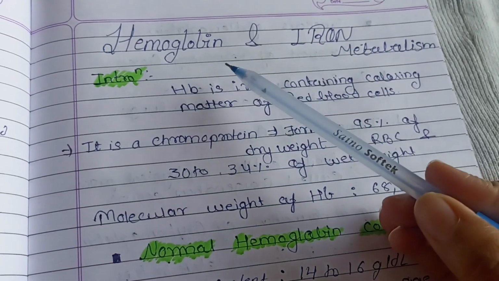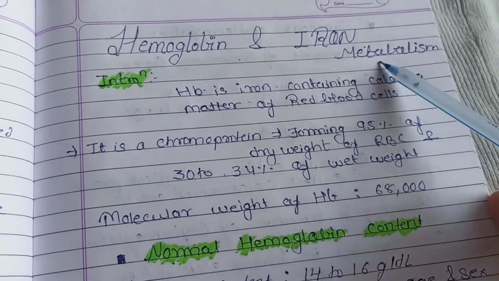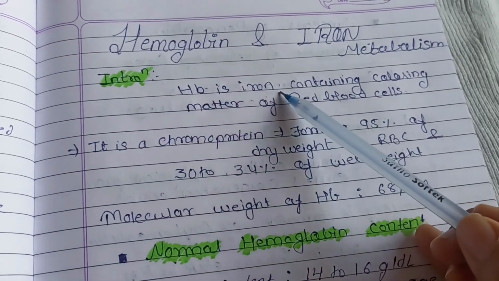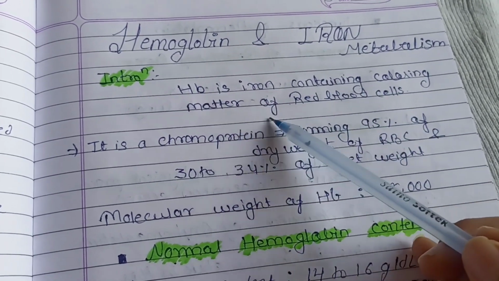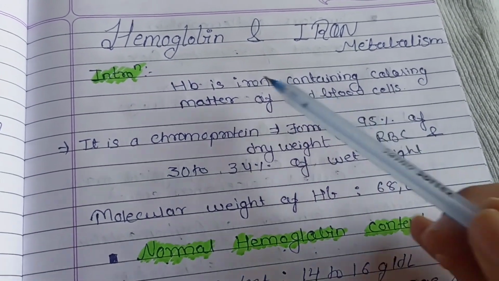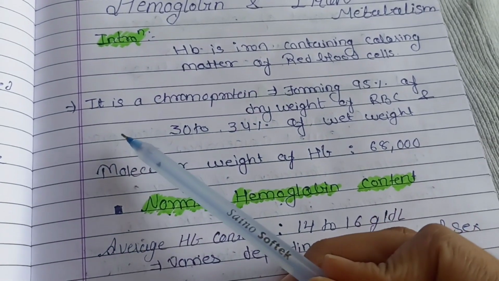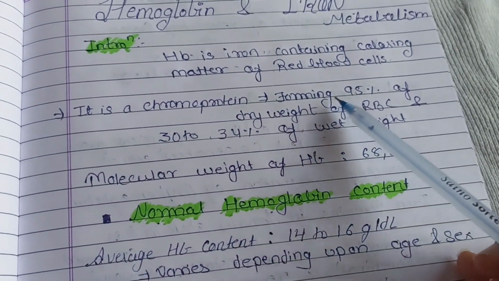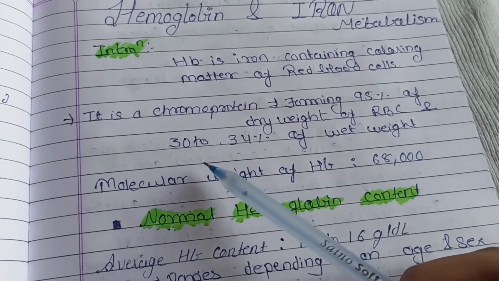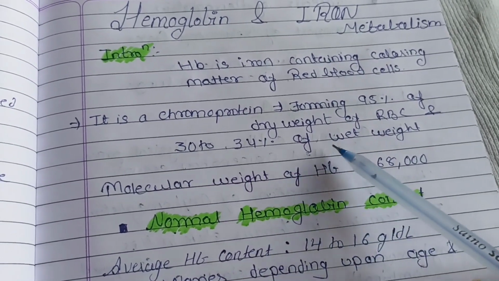So today our topic is hemoglobin and iron metabolism. First, introduction. Hemoglobin is the iron-containing coloring matter of red blood cells. The red color of red blood cells is due to hemoglobin. So it is a chromoprotein forming 95% of the dry weight of red blood cells and 30 to 34% of the wet weight.